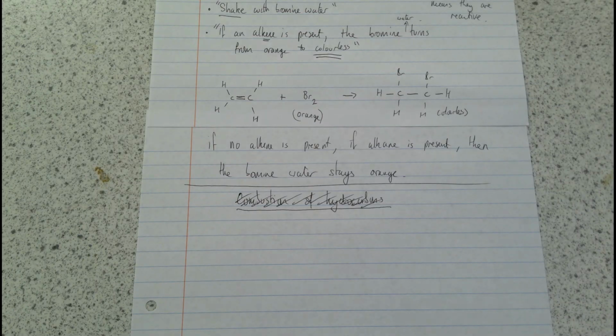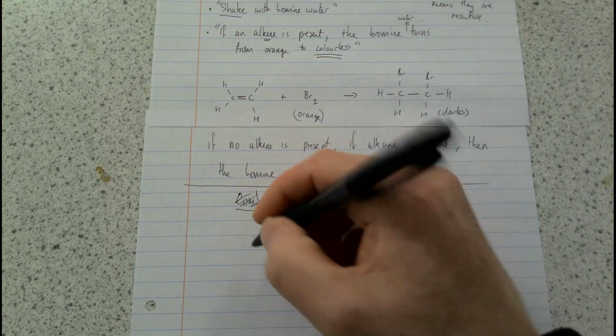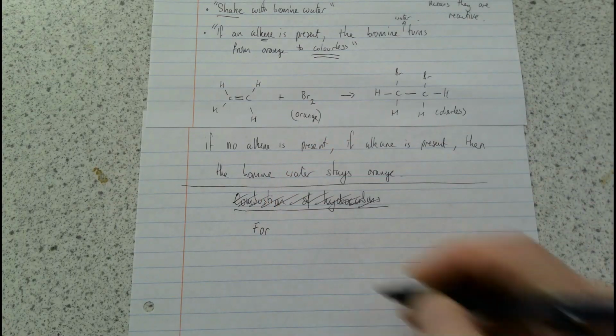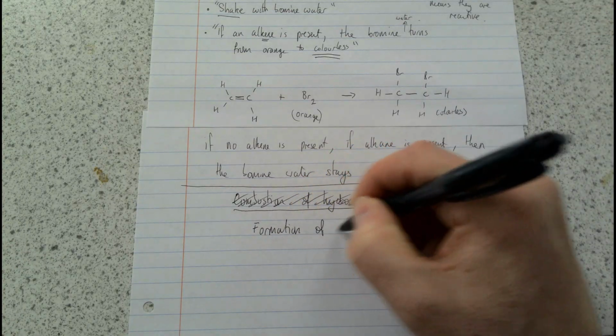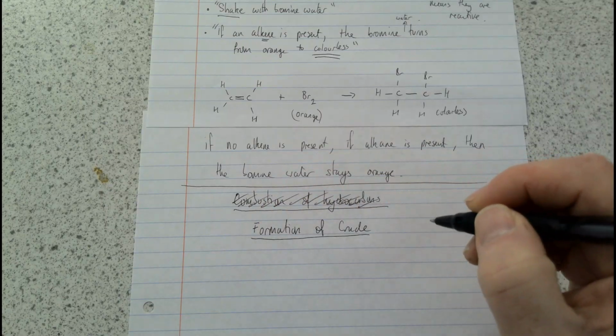So just a tiny bit then following on from that video, and we'll spend a whole lesson looking at how crude oil is processed through a process called fractional distillation, and then we'll look at cracking.